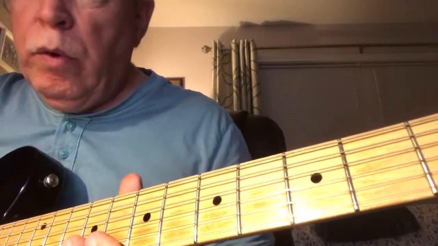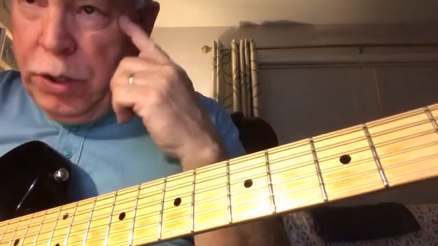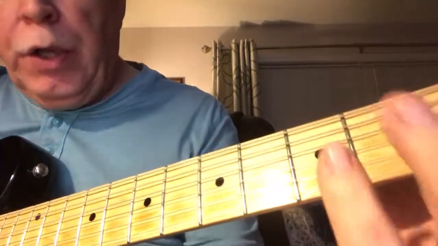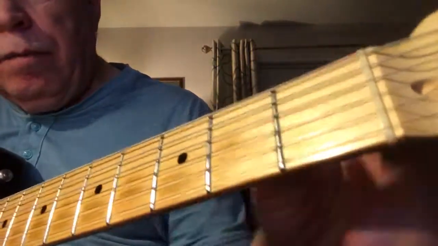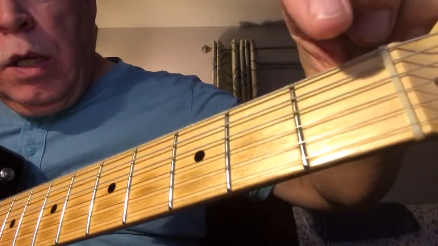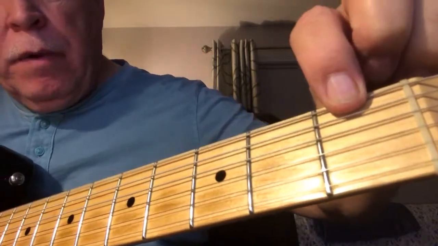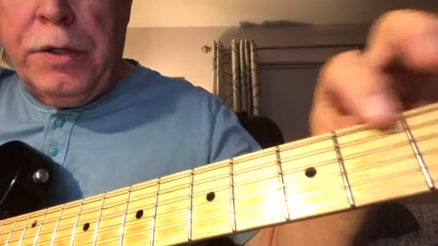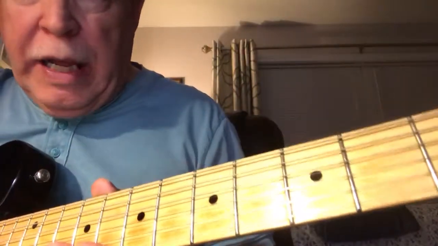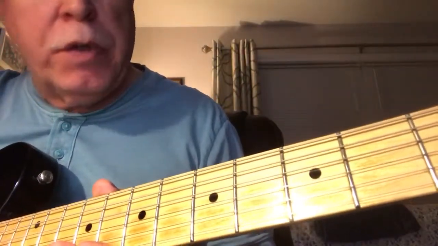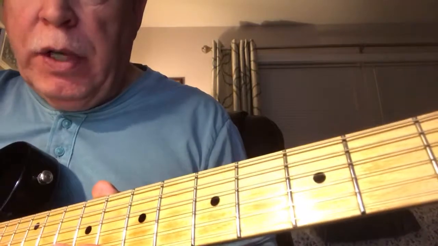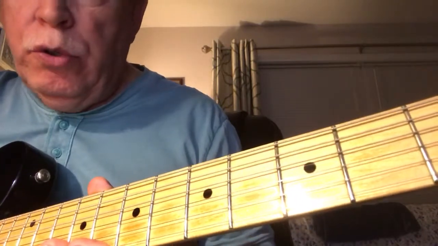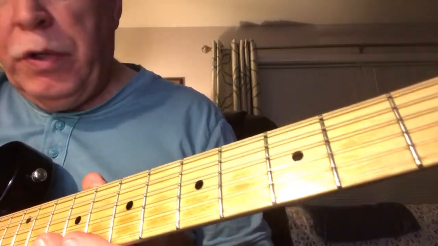So when you practice the scale, get it in your head. Top string open is E, open E, F. Now you skip a fret between every note except for, and you've got to remember this, E and F and B and C. Those are the only places you do not skip a fret. You go to the next fret.